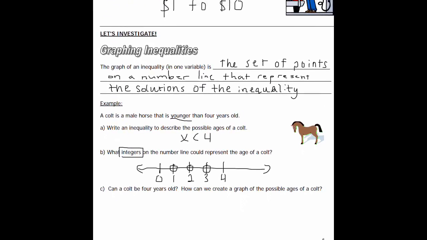C. Can a colt be 4 years old? How can we create a graph of the possible ages of a colt? So I kind of referenced this earlier, but since this example said a colt is a male horse that is younger than 4 years old, it can't be 4 years old. So no, the colt cannot be 4 years old. Now we're going to create a number line for all of the possible ages of a colt. So I'm going to create a similar number line. And I'm going to label these points 0, 1, 2, 3, and 4.